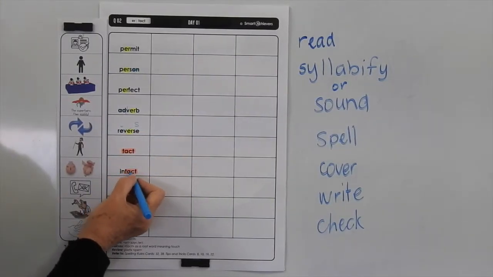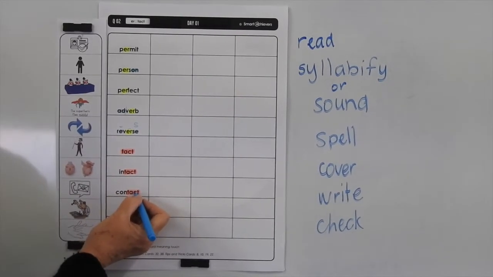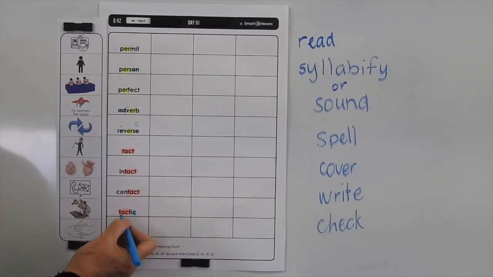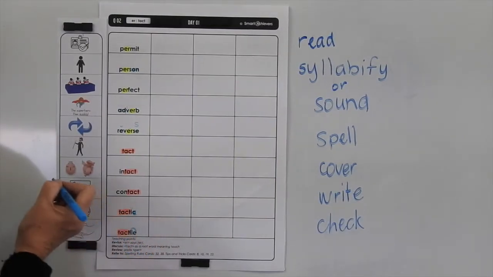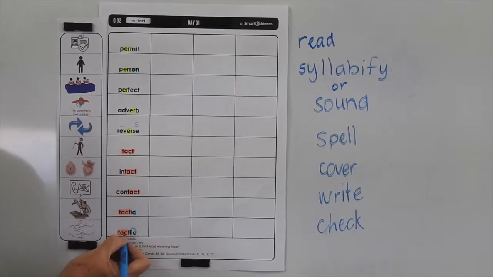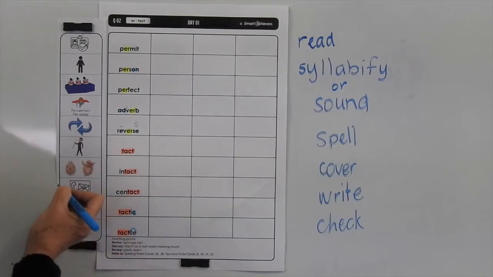Tact, no tricks in that, or intact. These ones should be quite easy for you. Just notice on the end of tactic, in a multisyllabic word, after a short vowel, we use just the C, like in electric, panic, etc., picnic. Whereas in a short word, such as clock, we would use CK after a short vowel. Now in tactile, you've got the E making the previous I make its long sound.